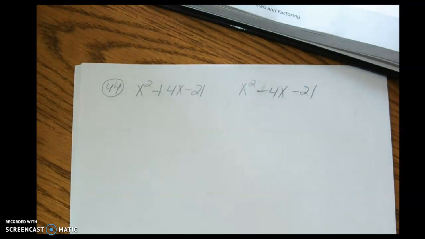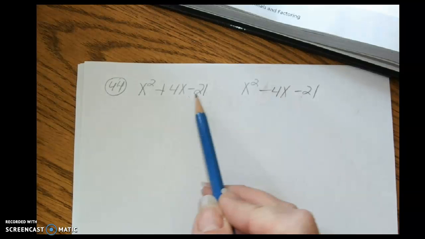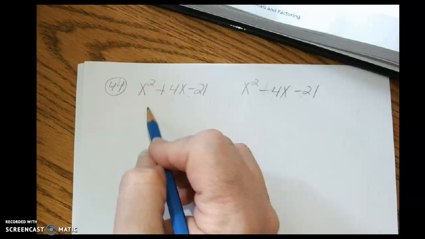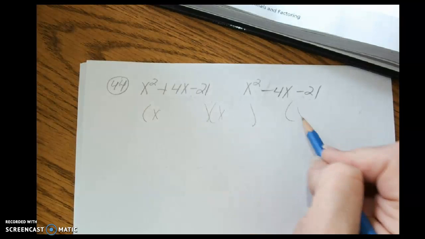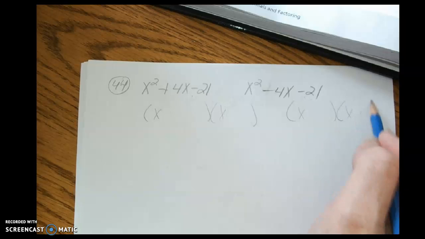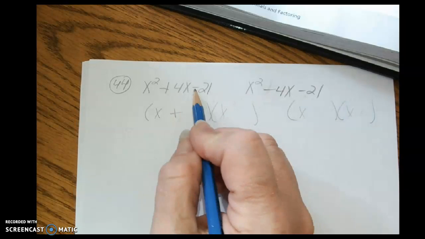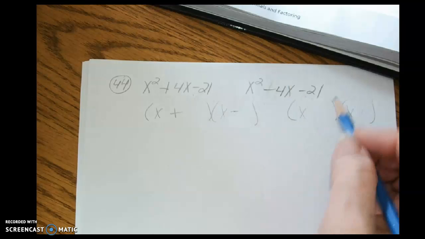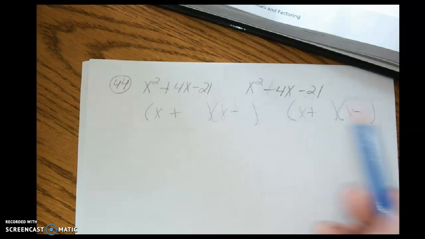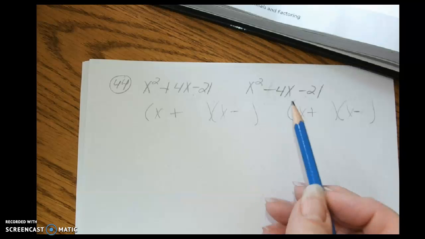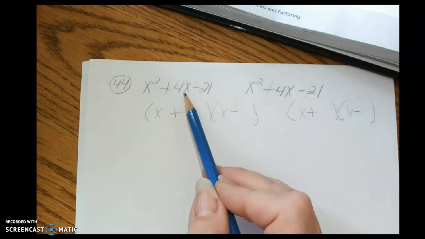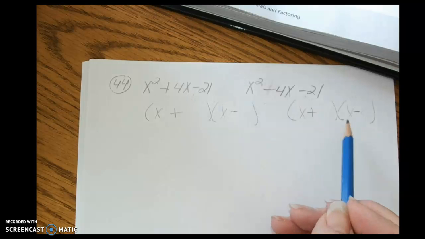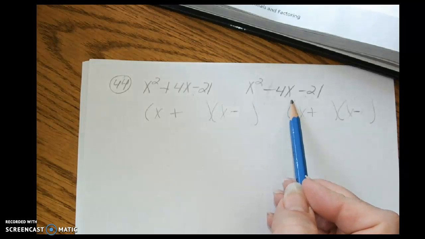In this case, the signs in the factors are different, because in order to have a negative number, one of them would have to be positive and one would be negative, because a positive and a negative equals a negative. And so we could go ahead and write those in if we were actually doing this problem. The only difference here is when I add the factors together, one time it's going to be positive and one time it's going to be negative.